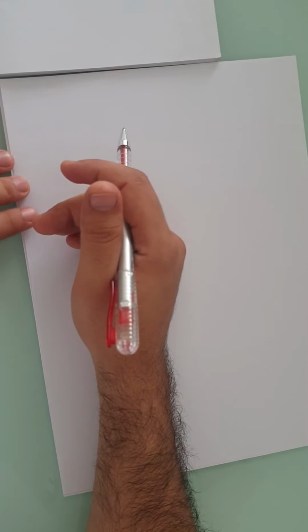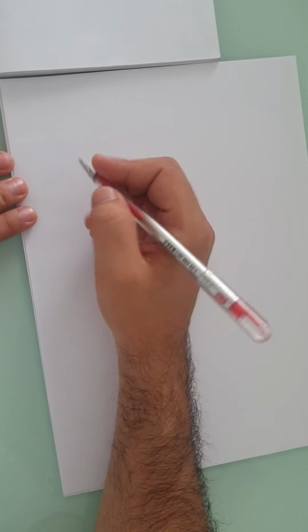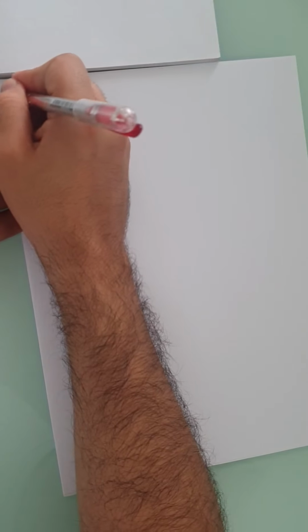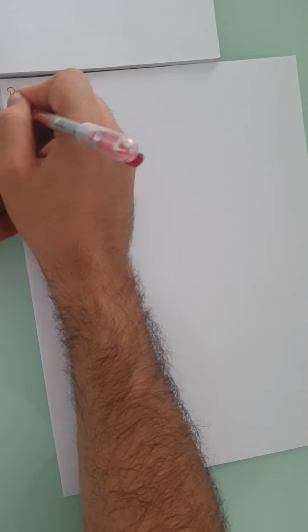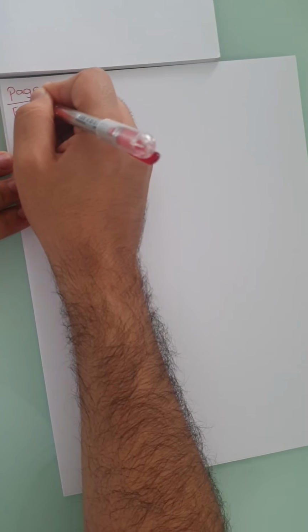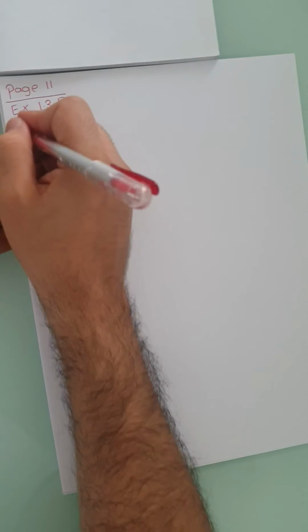This is going to be the last exercise for today, and tomorrow we will continue with the other exercises with the other rules, okay? So, page 11, exercise 1.3d. All right, we also have 10 questions.